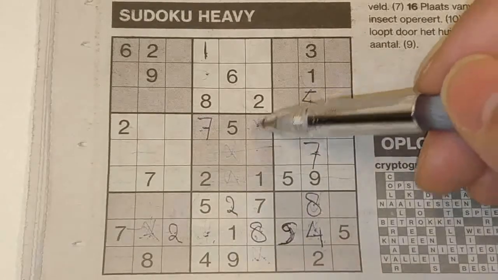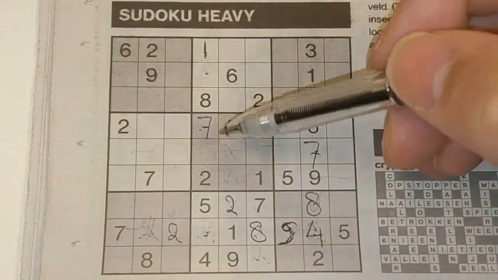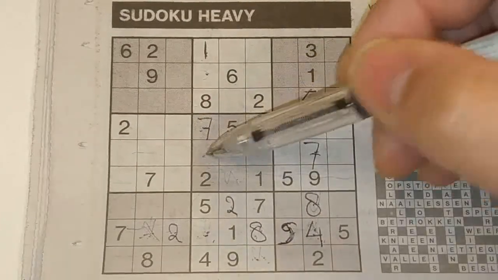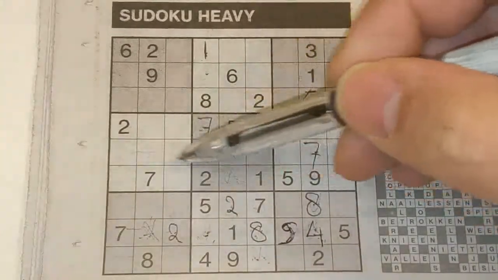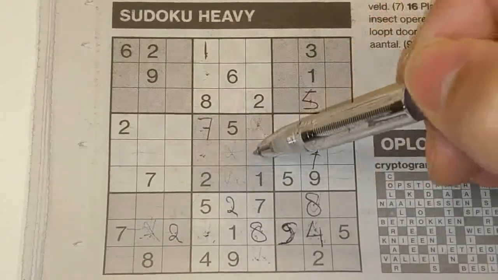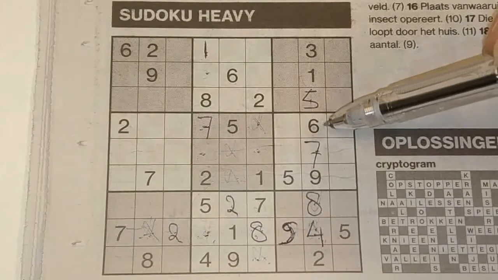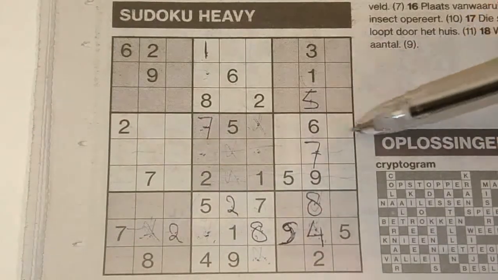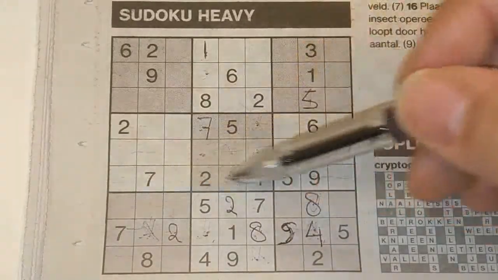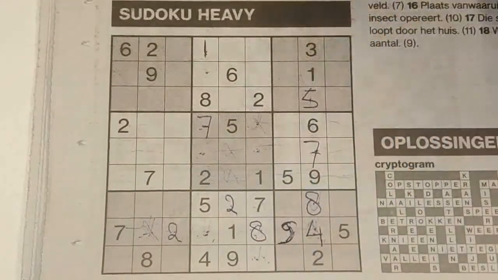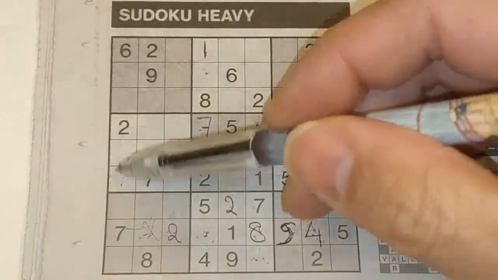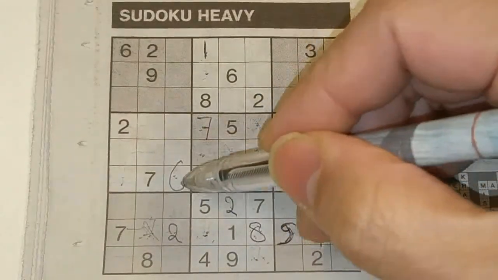I see there a 6, so no 6 in this box. So the only two boxes for the 6 should be here or there. So in the middle row, we have a 6 in one of those two boxes. In the row above, we see a 6 here. So in this row, the only two places for a 6 should be here or there. I see here a 6, no 6 there, 6 should be here.